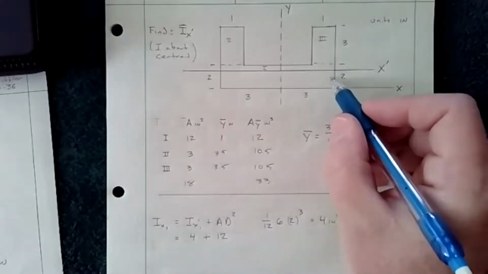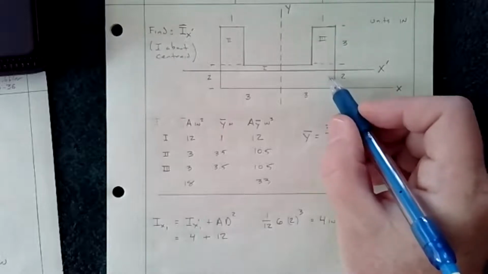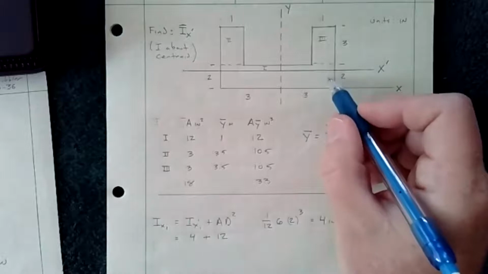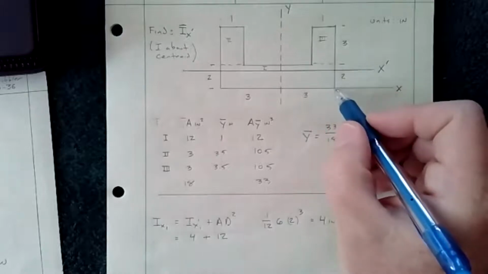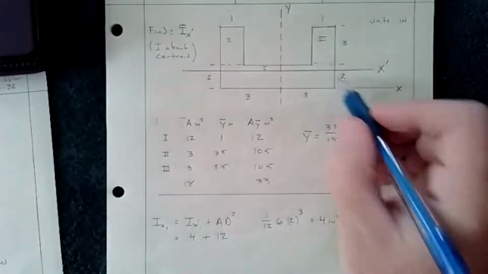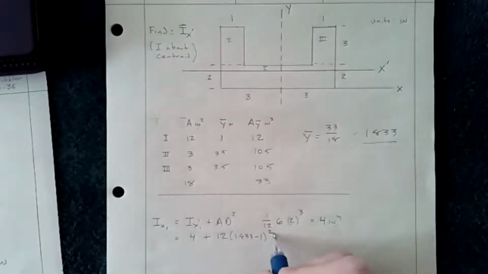Now we know the area of that piece is 12 because we found that up here. And then the distance is essentially the distance of the centroid of this piece to the centroid of the overall piece. And so if we know that this is 1.833 and this is 1, it's going to be 1.833 minus 1 squared.